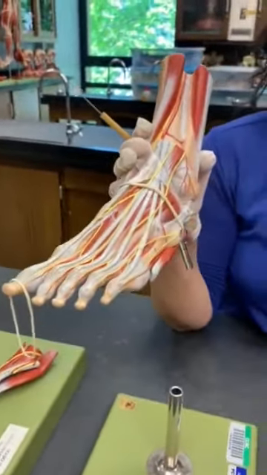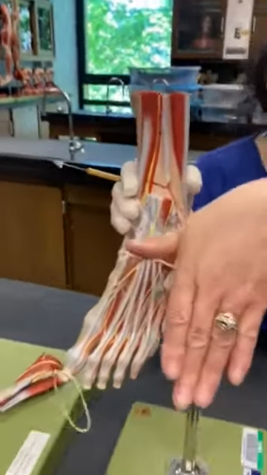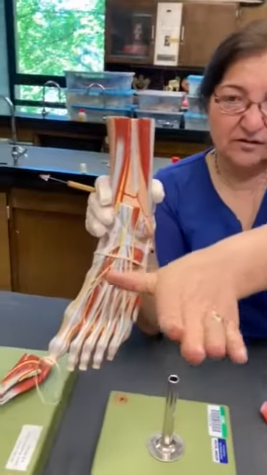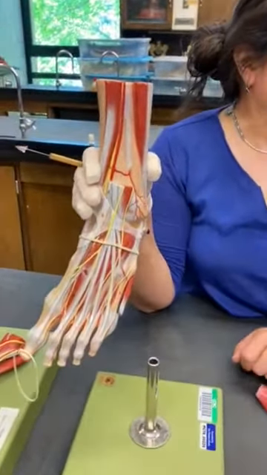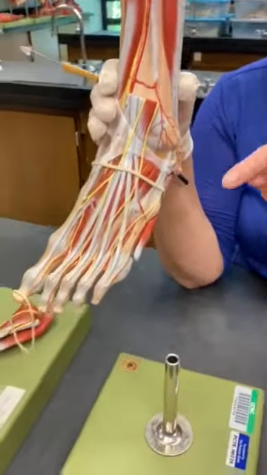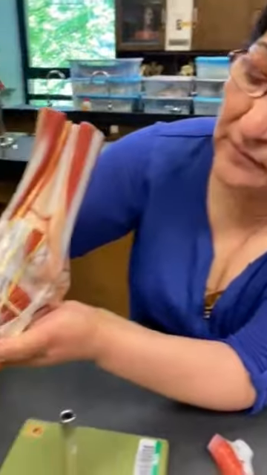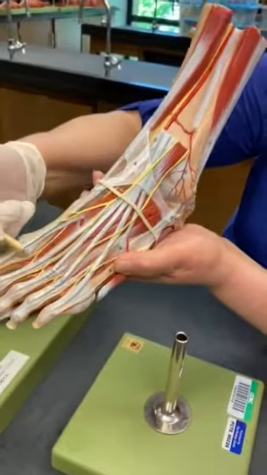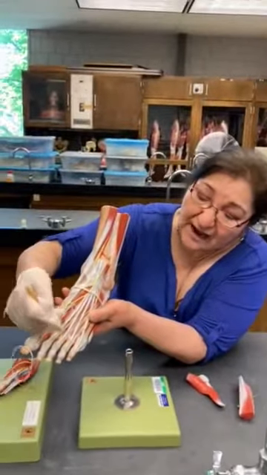The action: extend digits 2 to 4. When you do this, that's extending digits 2 to 4, except the small toe. The tendon starts from the big toe up to the fourth one: 1, 2, 3, 4. Except this one.